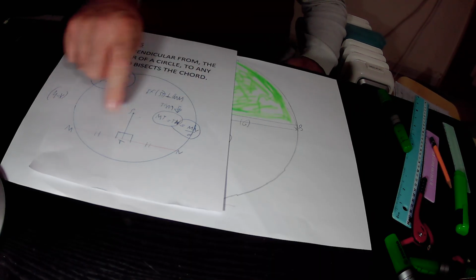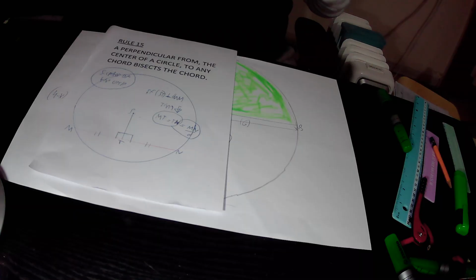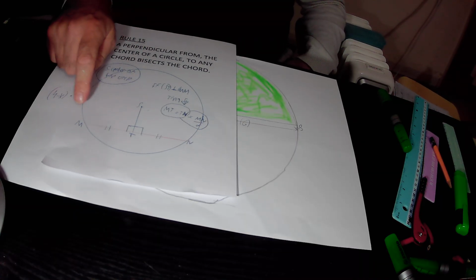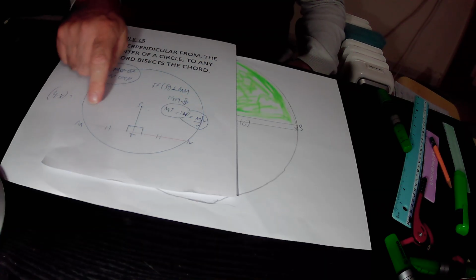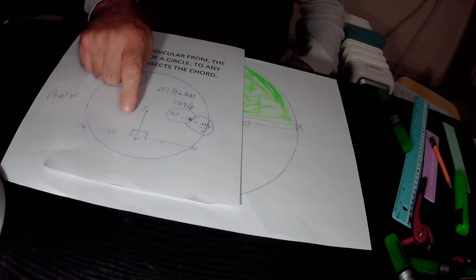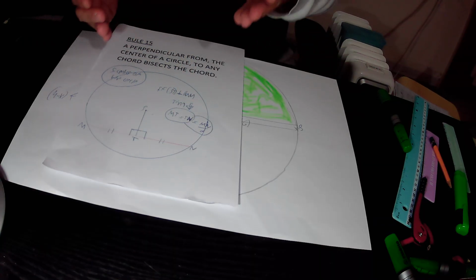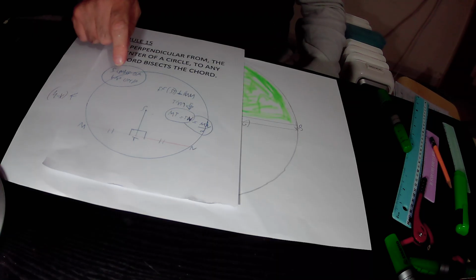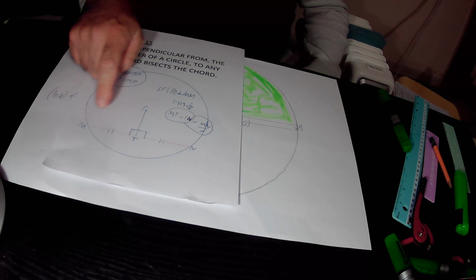Then we have a circle. This is point S, that is the center of this circle. From point S, we have perpendicular ST on chord MN. And according to rule 15, perpendicular ST bisects chord MN. That is to say, perpendicular ST divides chord MN into two halves. The first half is MT, and it is of course equal to the second half TN, and each half must be equal to MN over 2 because MN has been bisected into two halves. So we found out that MT equals TN, and it is equal to MN over 2.